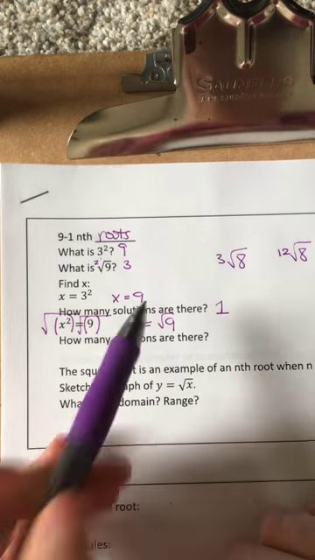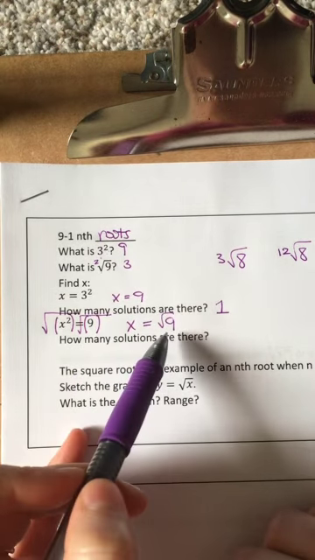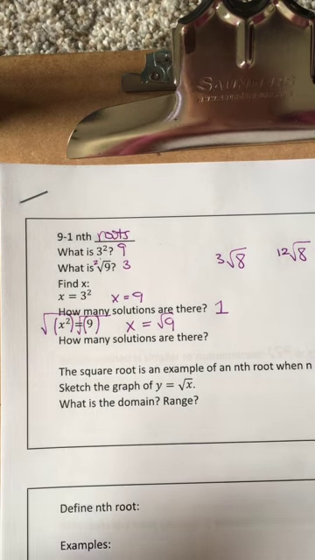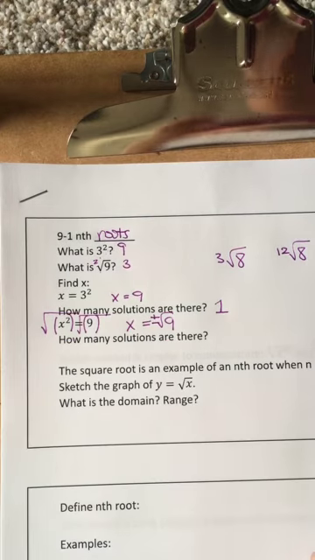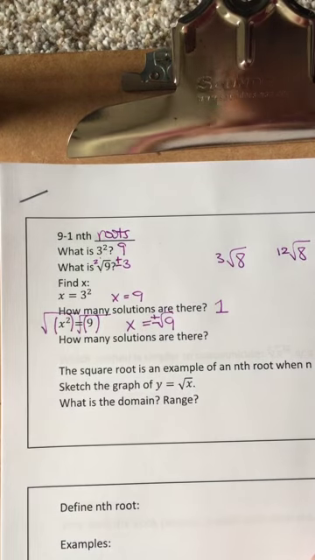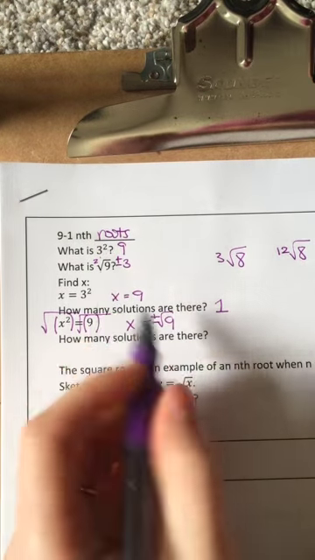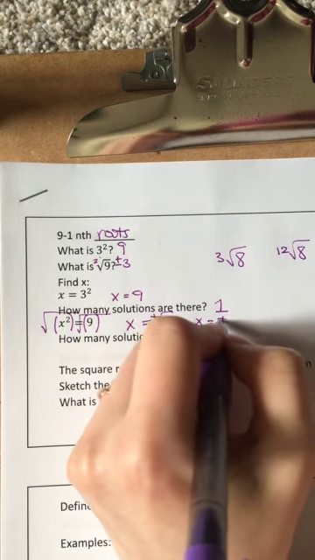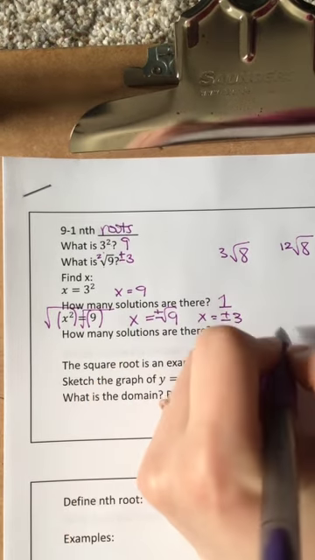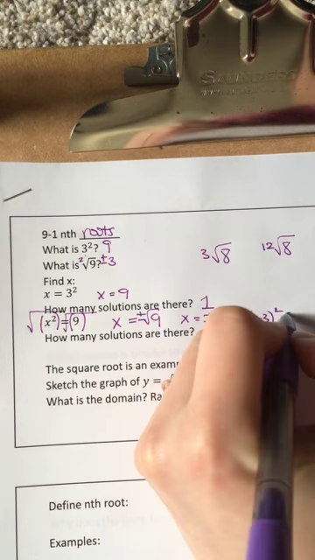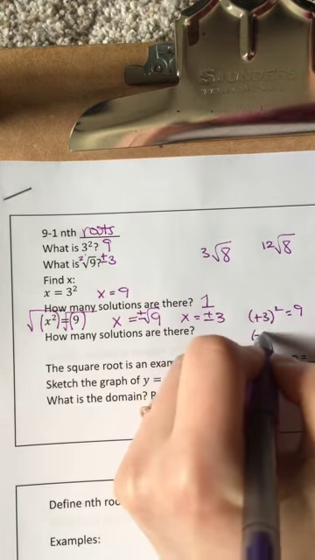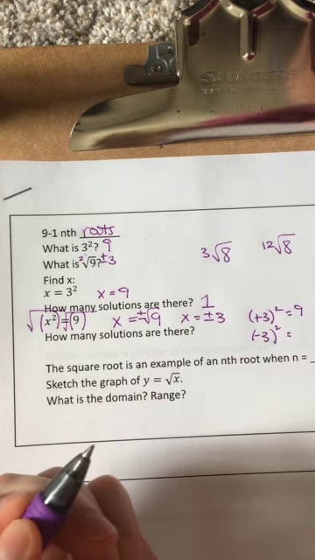Now I hinted at something up here, but how many solutions are there to square roots? 2. Plus or minus is what goes in front, because for this, x is going to equal plus or minus 3. If I have a positive 3 and I square it, what do I get? 9. If I have a negative 3 and I square it, what do I get?